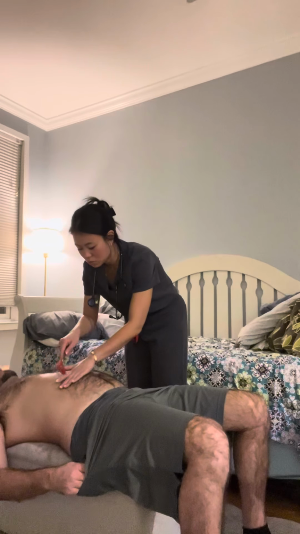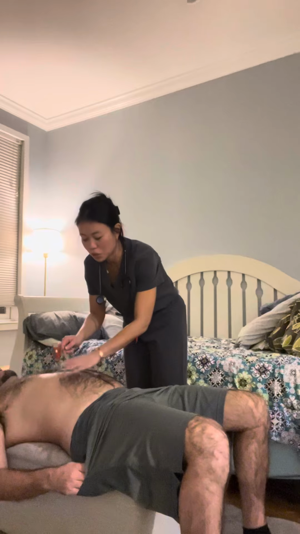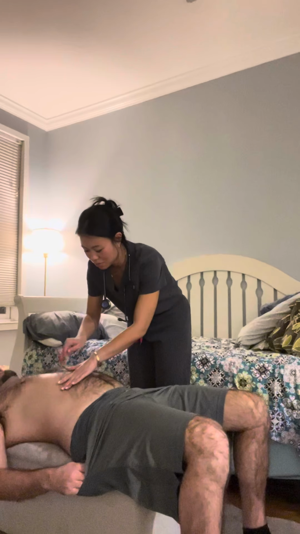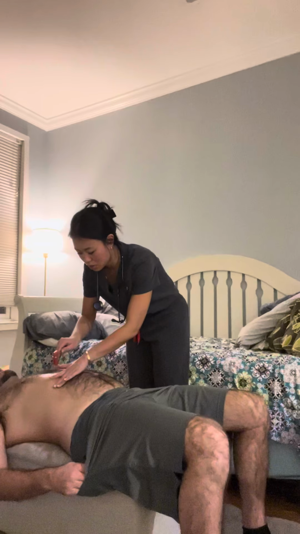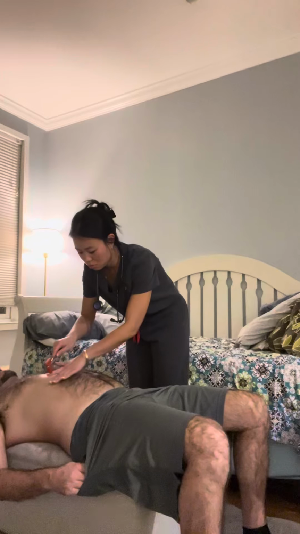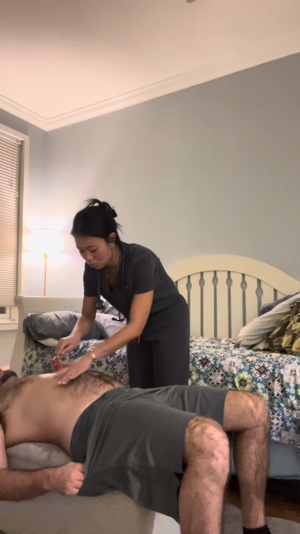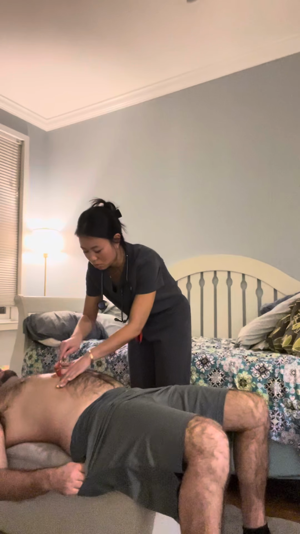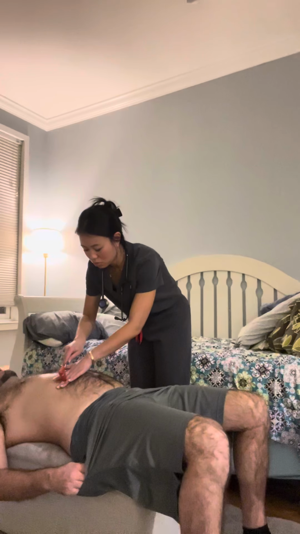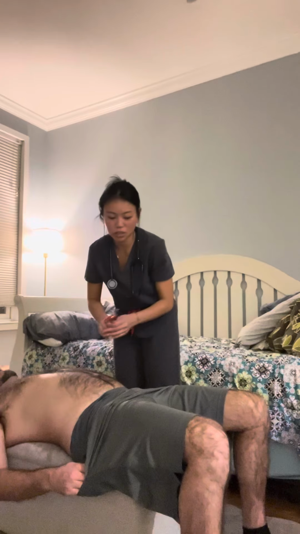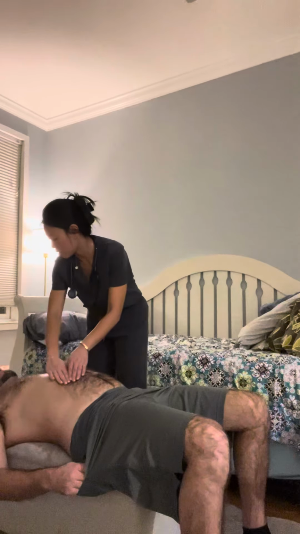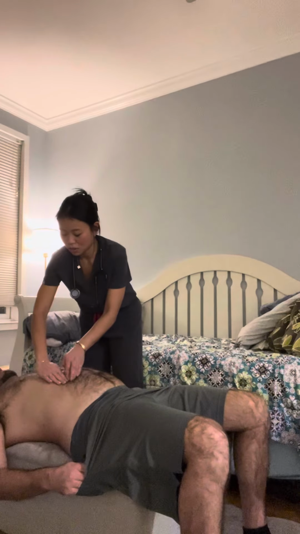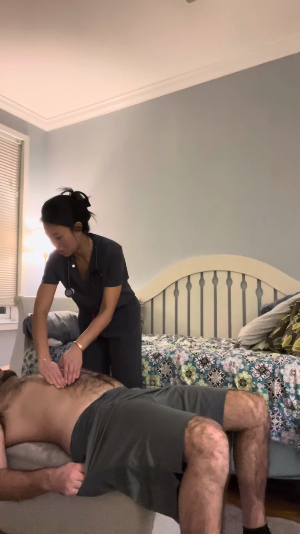I'm gonna try to palpate for the liver border. Not palpate, percuss. Okay, it's right there. So from there, I'm gonna have you take a deep breath and I'm gonna try to palpate for the liver. Take a deep breath again.